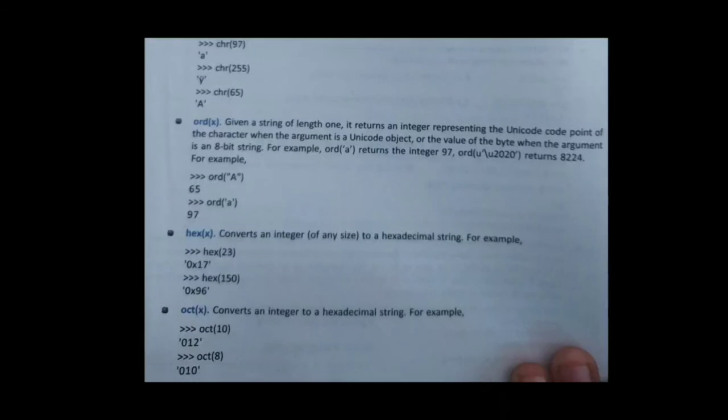And the next one is hex, meaning hexadecimal, which converts an integer to a hexadecimal string. For example, hex 23 gets converted into 0x17. Then suppose the value is hex 150, it will get converted into 0x96. So these functions are very easy, and it is just for understanding purposes. You don't need to go into how hex gives the value 0x17. Whatever number you provide, its hex value will be provided by this function.